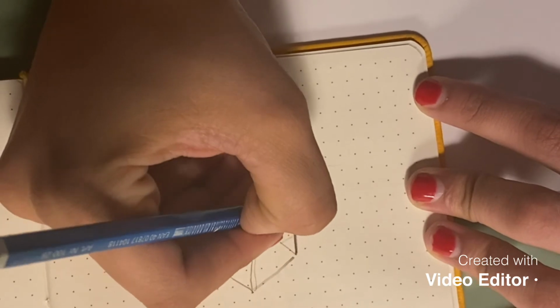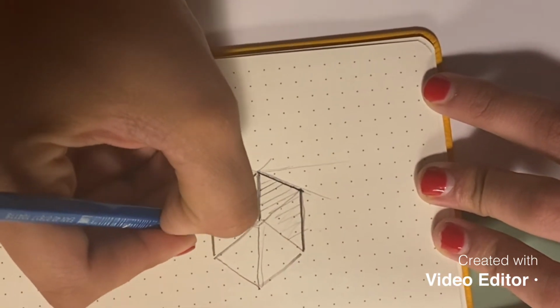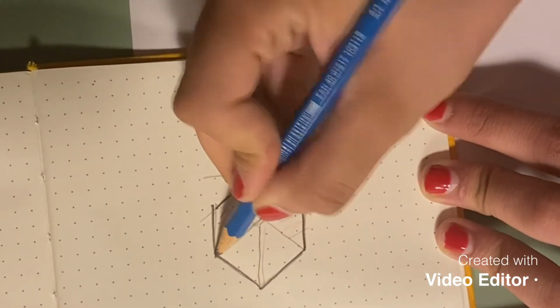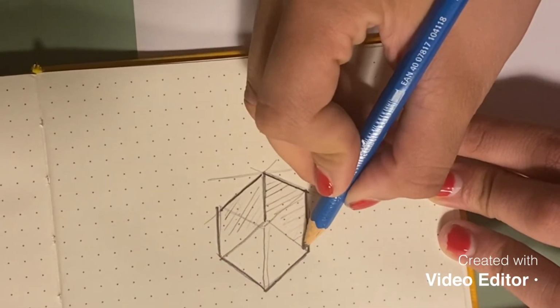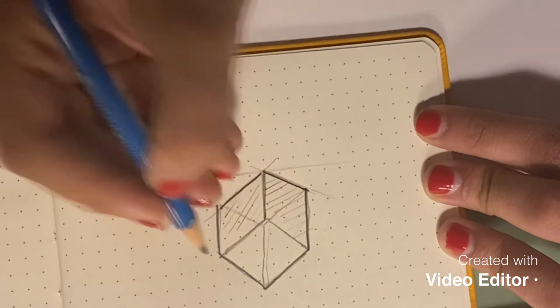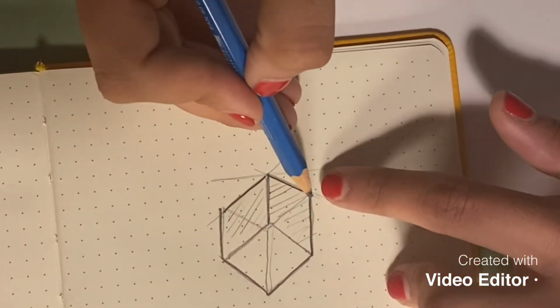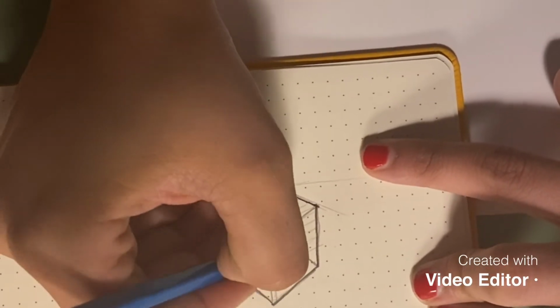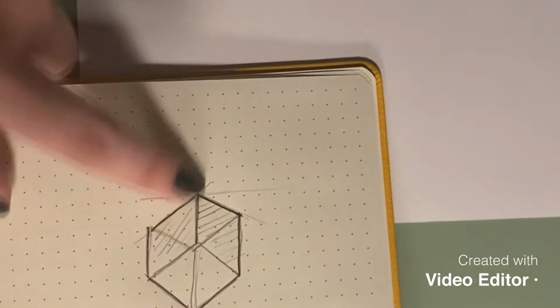So you're going to continue like that. Whatever is touching one plane is going to be your darkest line, and whatever is touching two planes is going to be the medium line, and this is x-ray vision. So whatever is behind is the light one. And then you extend the lines for the construction lines.